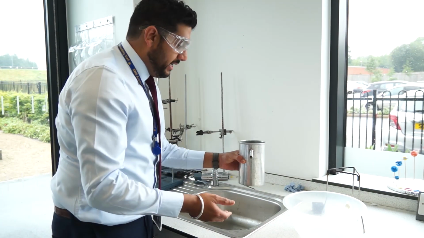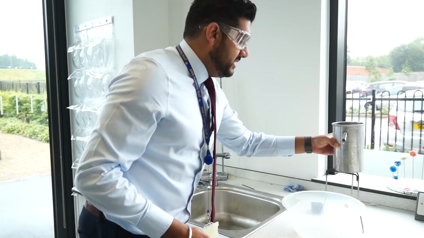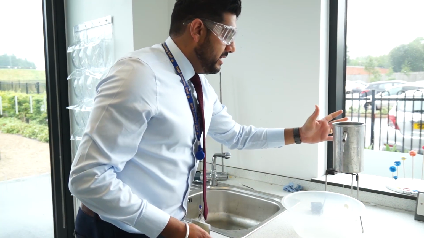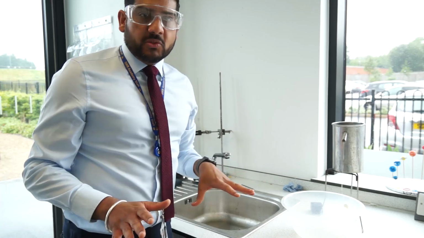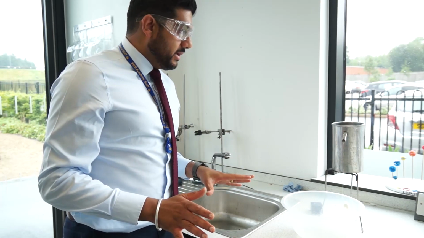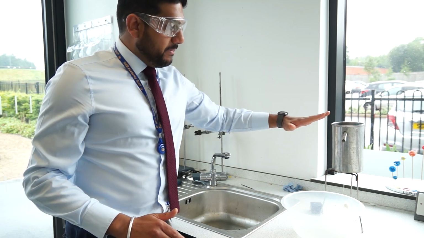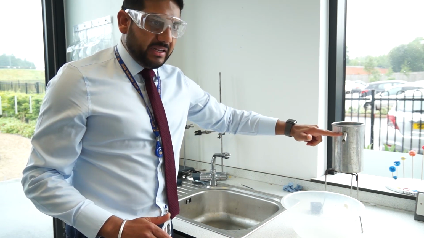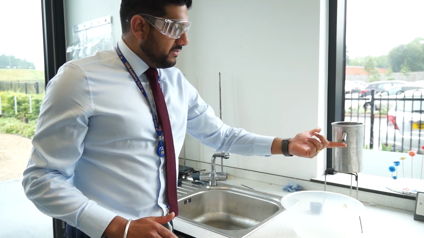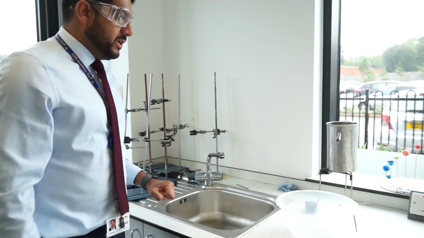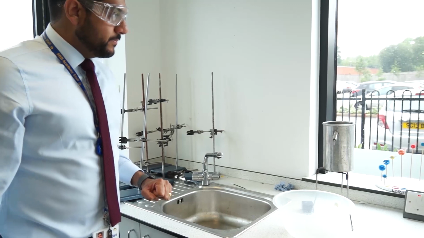I've placed this bowl here just to make sure that if there are any spillages, they fall in there. We're just going to wait a few moments while the water settles, just to make sure that the water level is about the same height as the spout level. I'll give that a few more moments and then we can do our experiment.